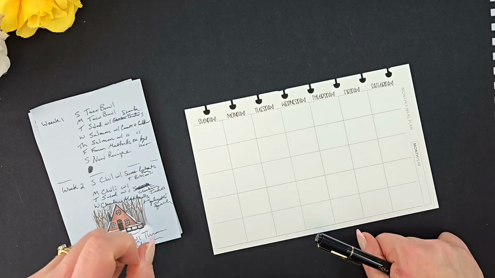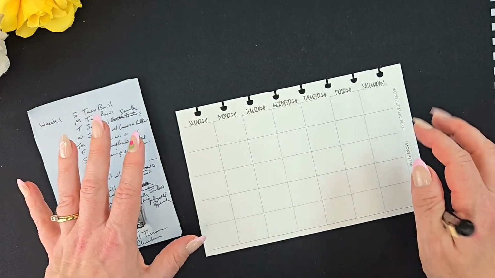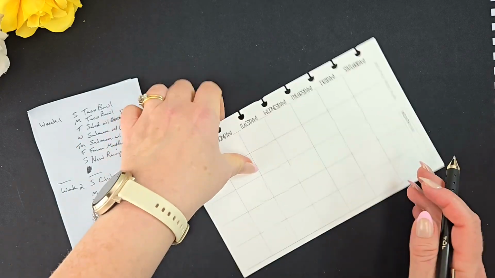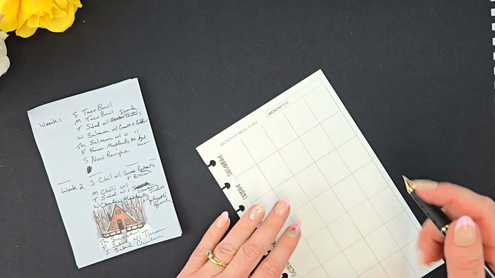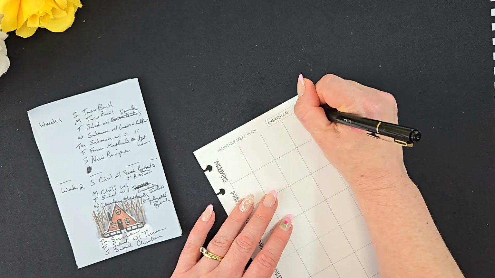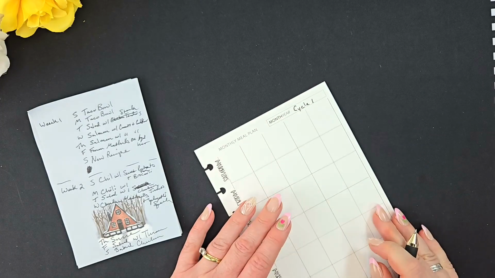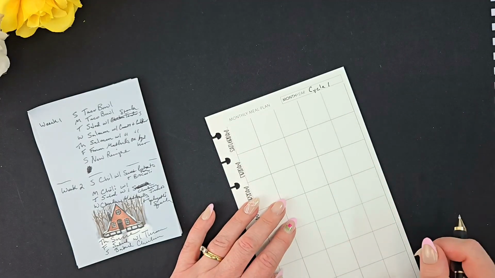So I am going to do a three-week cycle. What I'm going to do is fill out the three weeks of the cycle on here. Instead of writing month and year, because this is meant to be your monthly calendar, I thought it was perfect for keeping track of my cycle. So I'm going to title this Cycle 1. And as I mentioned, down the line I may make a Cycle 2, or Cycle 1 may get rewritten.